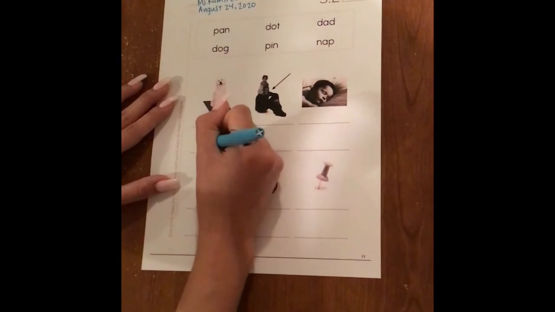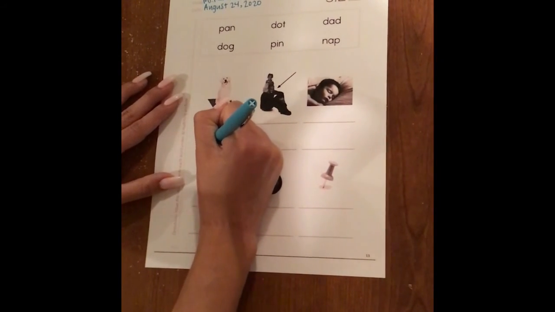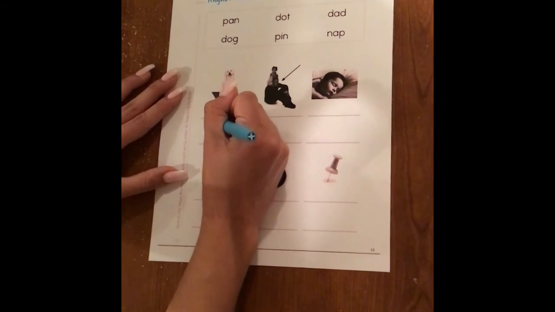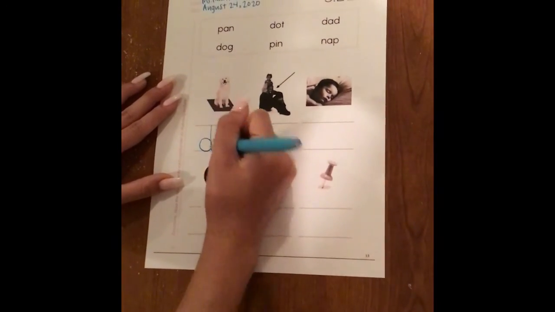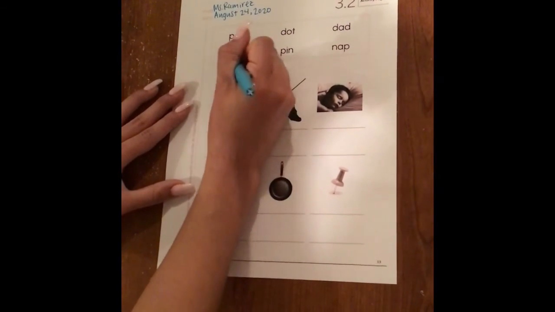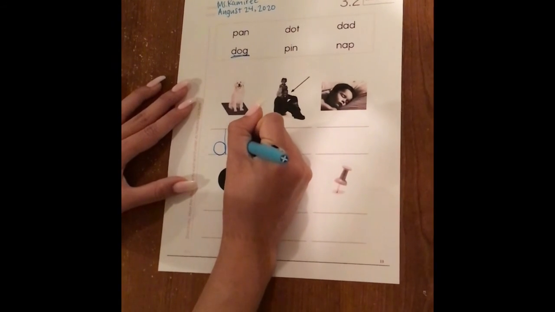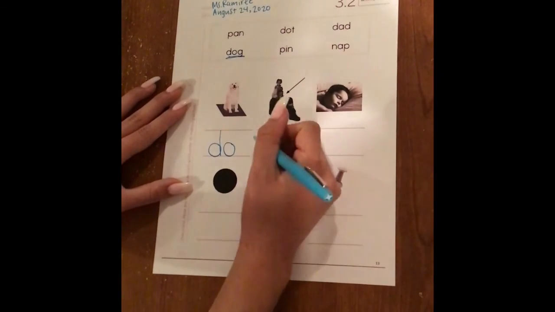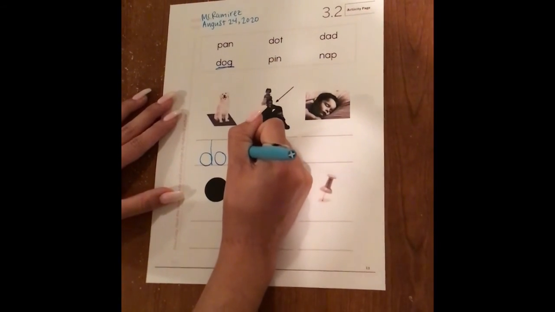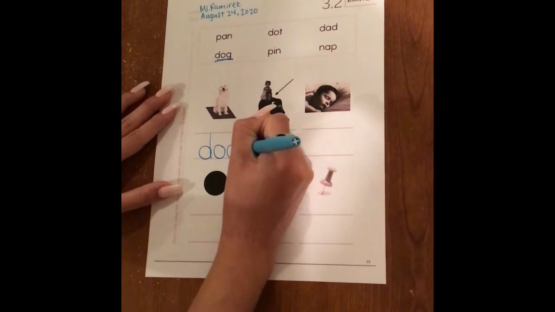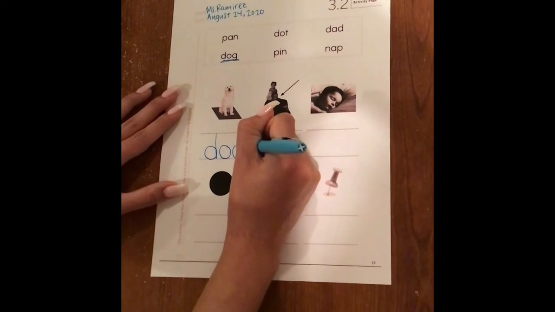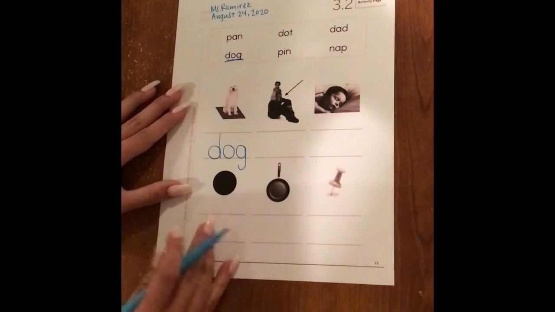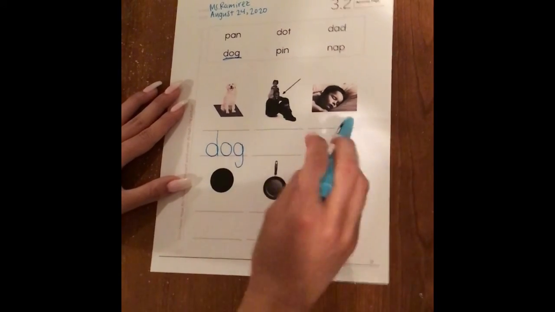So we're going to start with the D. So remember, D is a full circle from the dotted line to the bottom line. And then there's a long line like that from the top line to the bottom line. Then the O, and you can look at it right here. The O is a full small circle from the dotted line to the bottom line. And then the G, first you do a full circle from the dotted line to the bottom line, just like you did with the O. And then you go here and you do a hook all the way down under the bottom line. So you're going to do that for every picture.